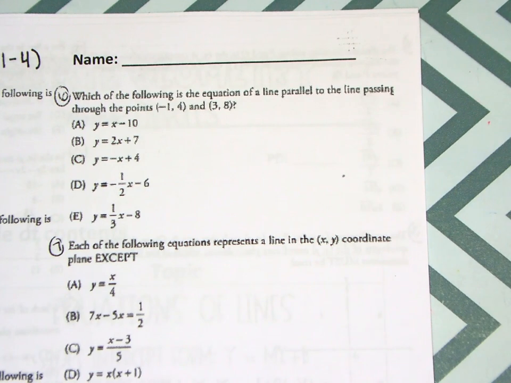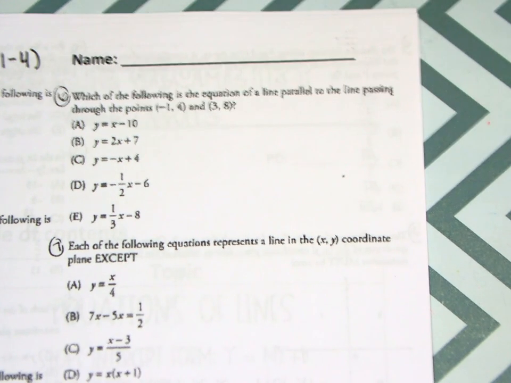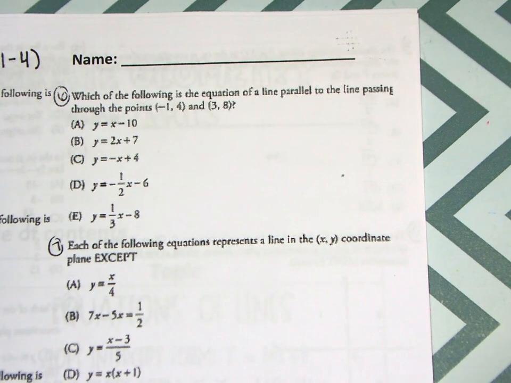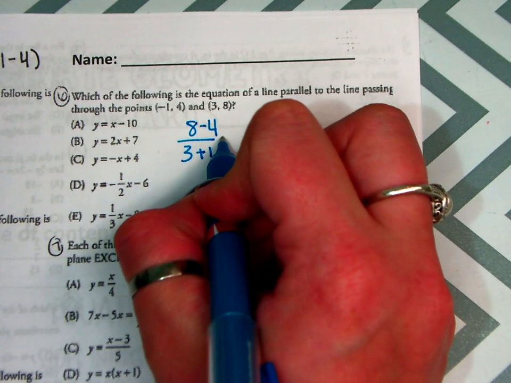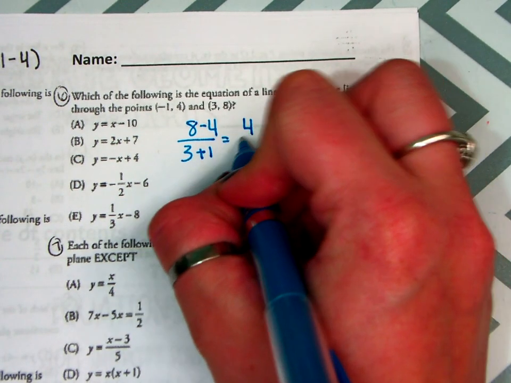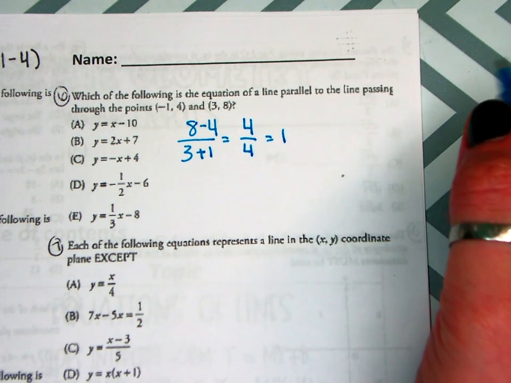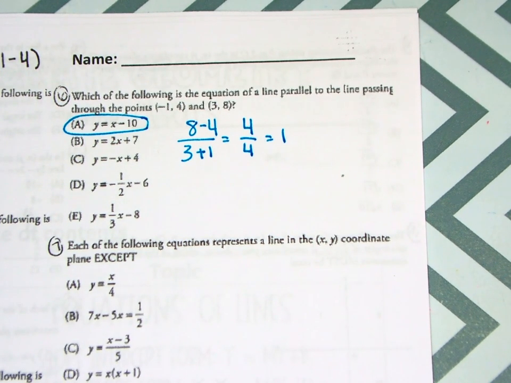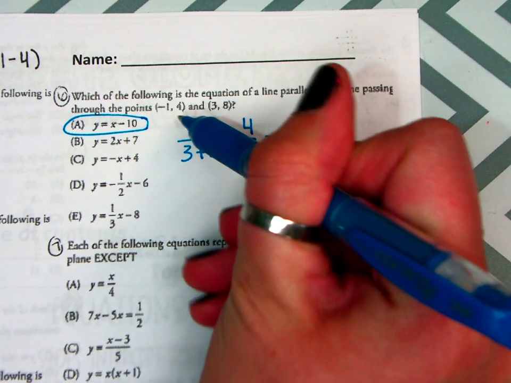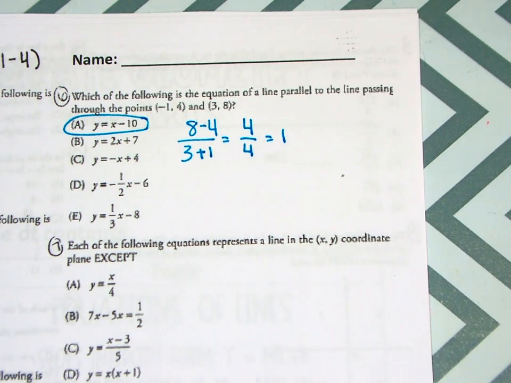All right, number 6. Which of the following is the equation of a line parallel through 2 points? Well, the first thing you have to do if it's involving slope is calculate slope. So 8 minus 4 over 3 minus -1, which would be positive. So I get 4 over 4, which is positive 1. Looking at my answer choices, the only one with a slope of positive 1 is option A. So you actually don't have to solve. If there were 2 that were the same, you would then pick a point, you have your slope, plug it into point slope, and solve for y. But in this case, you don't have to do that.